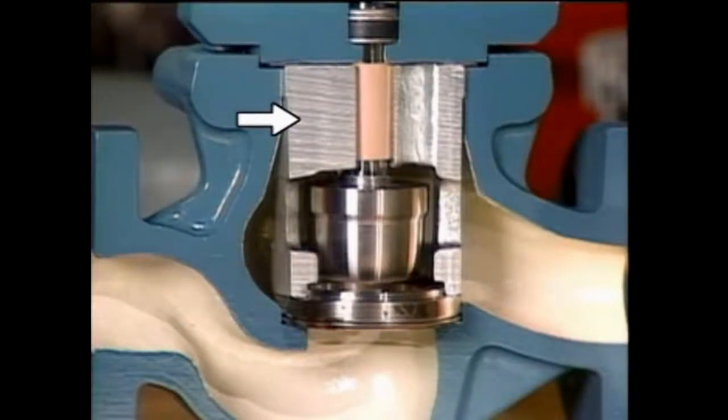Part of this cage, along with other valve parts, have been cut away to better show the valve's construction. The cage is a hollow cylinder containing openings. When the valve disc is moved away from the seat, fluid flows up through the seat, through the cage openings, and out of the valve.